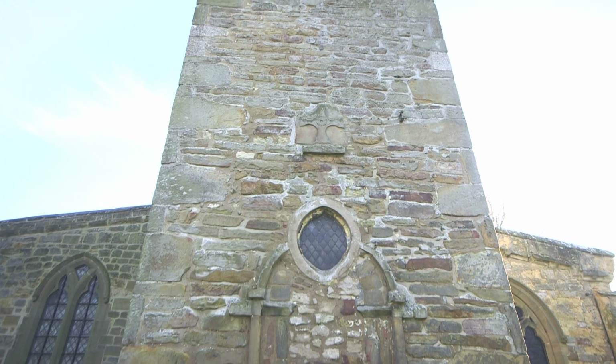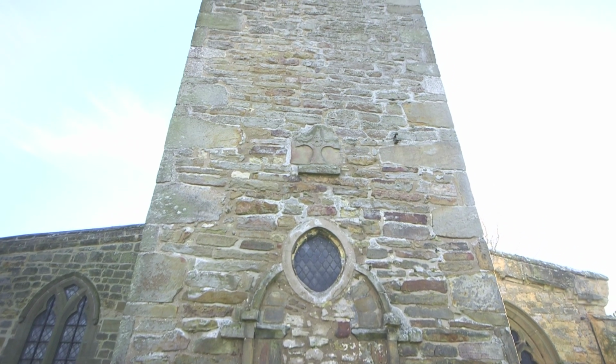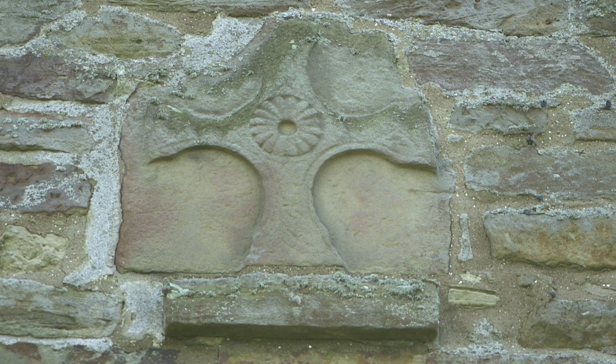Now above the door and the window is this Anglian cross. This dates from the 8th century, so sometime in the 700s. Now it's the grave markers that are inside the church that were also found preserved within the fabric of the church, just like the cross there. And they've since been recovered and they're now displayed inside the church.